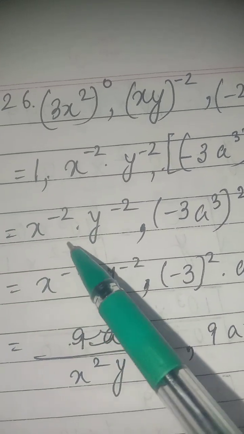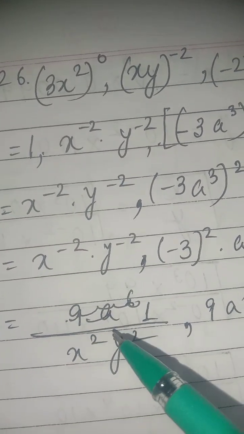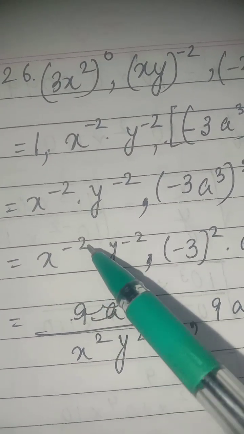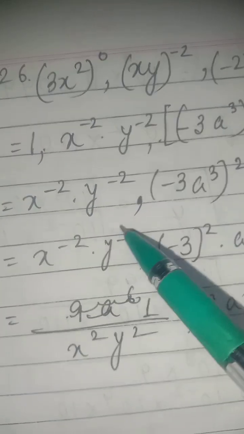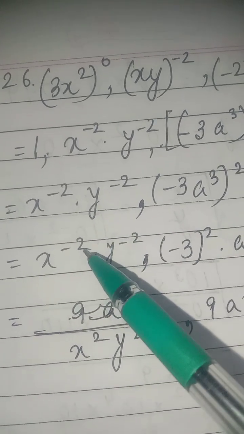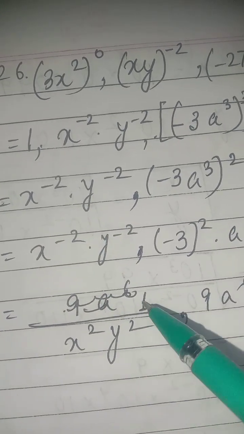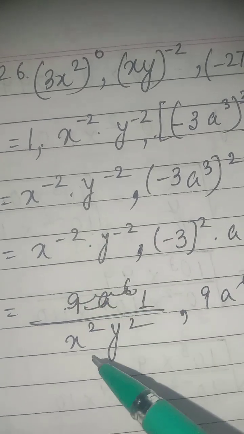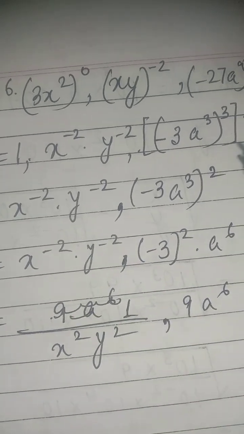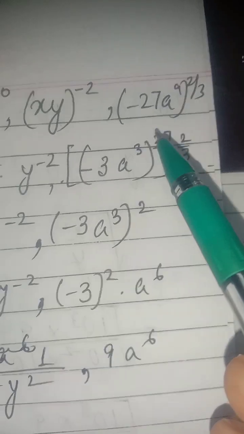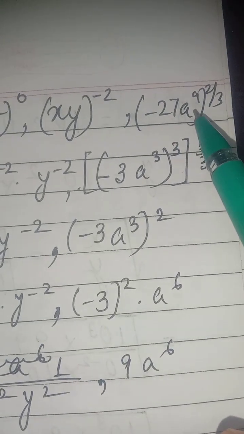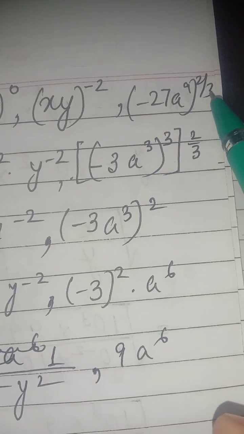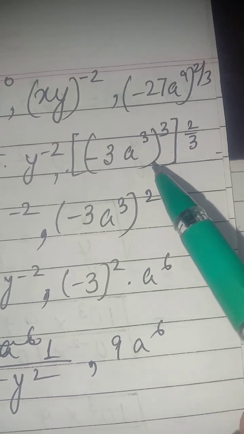So if we simplify this, what we will be getting? Since the power is negative here, to make it positive, we will just do the reciprocal. 1 by, this is x square, y square. And this is minus 27 a to the power 9 whole to the power 2 by 3. Now how to simplify this?